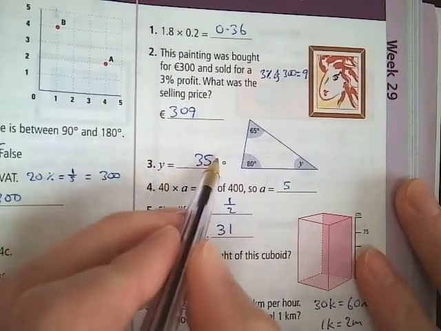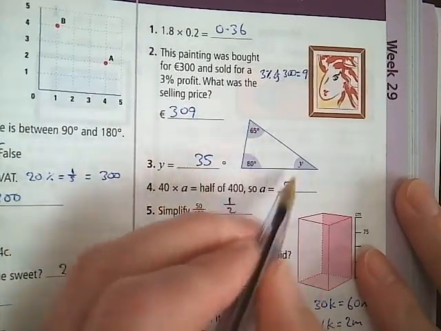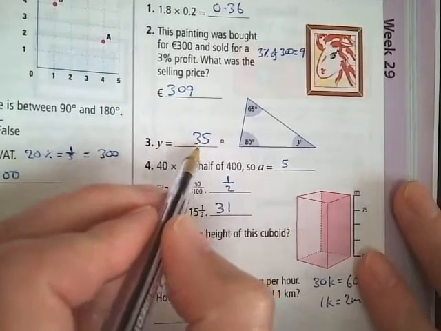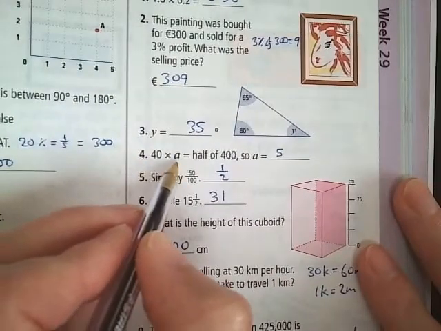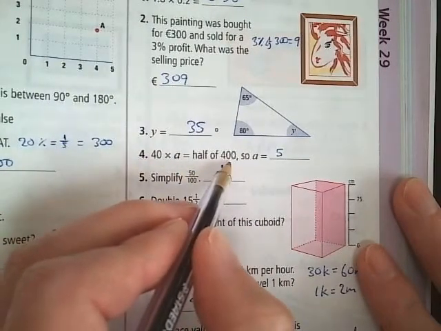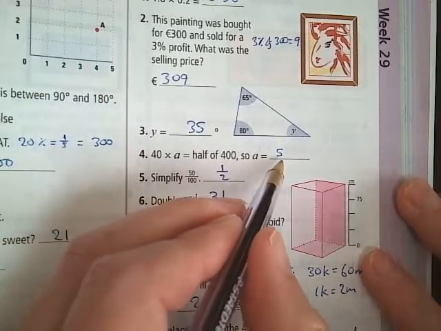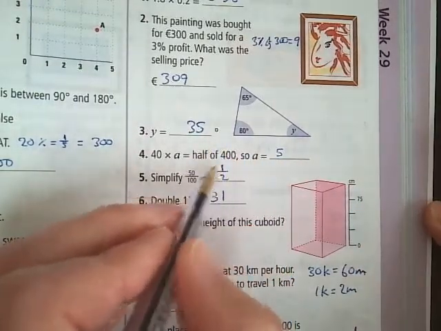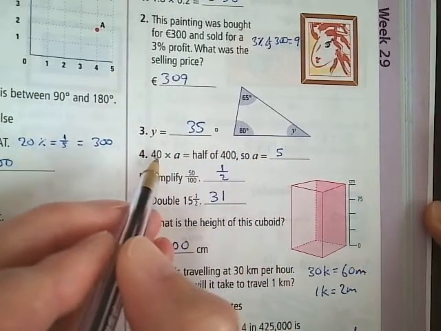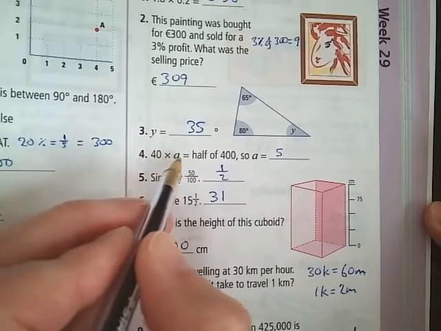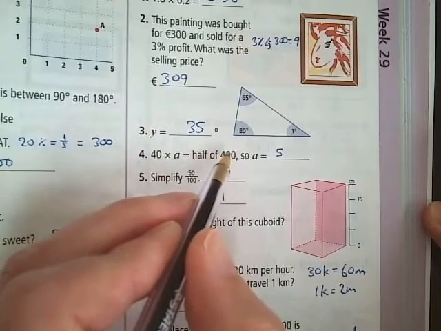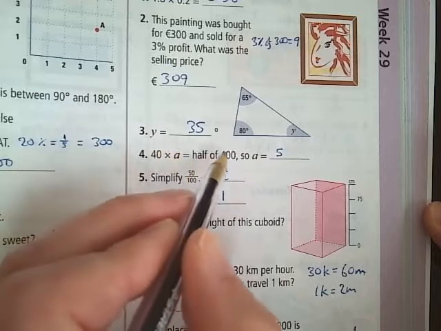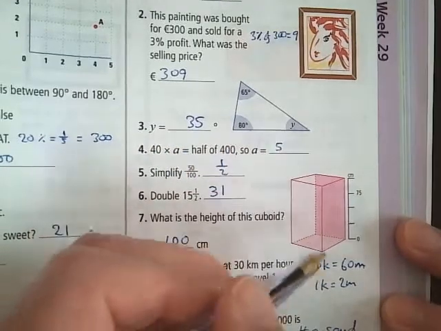Question 3, y, all three of them have to add up to 180, so y is 35 degrees. Question 4, 40 multiplied by a equals half of 400. So a equals 5. Half of 400 is 200, isn't it? You can also look at it in this way. 40 multiplied by 10 would be 400. So 40 multiplied by half of 10 then is half of 400. Your answer is 5 either way.